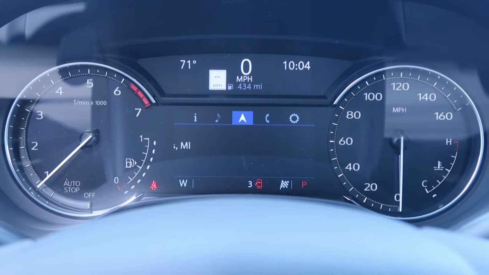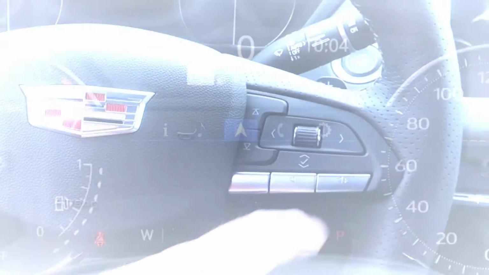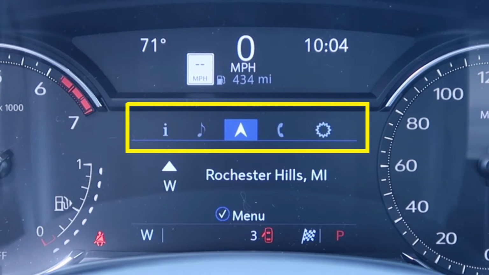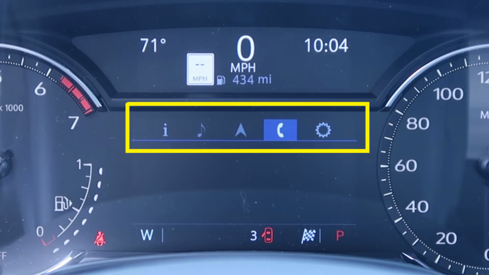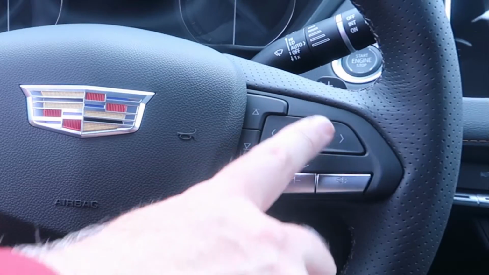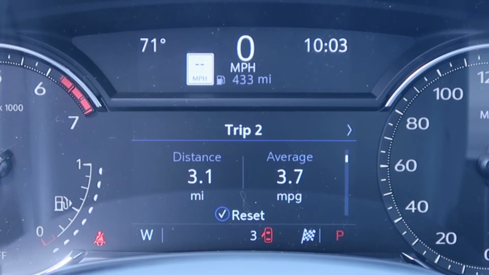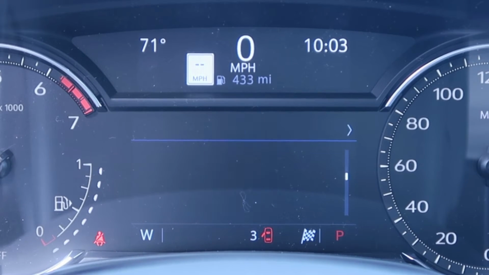In the standard DIC display, you can control what appears in the digital portion of the display by using the controls on the right side of the steering wheel. Press the left and right arrow buttons to move between the options across the middle portion of the display. The first option, the letter I, is your info page. Use the scroll wheel between the left and right arrows to switch to each display, such as trip odometer, fuel range, oil life, and tire pressure.